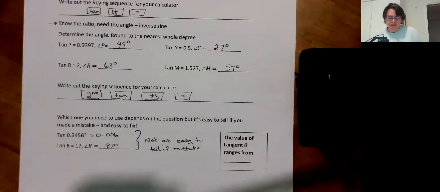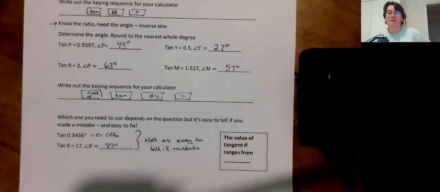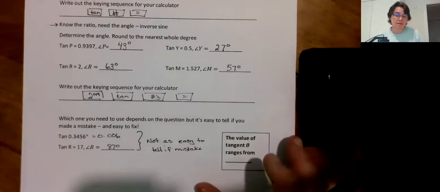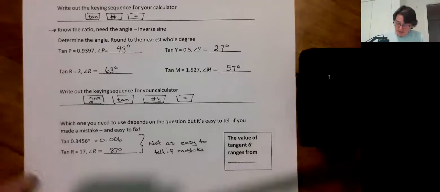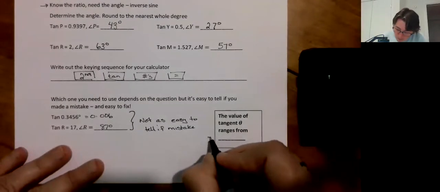If I'm trying to find an angle and I already have a 90-degree angle, and then I work out another one that's 87 degrees, does that make sense? The last little angle would be 3 degrees, but it's not going to be that common. Practice, practice, practice.